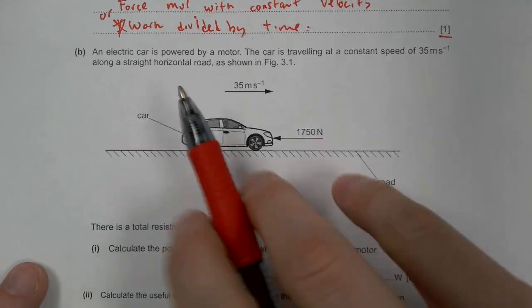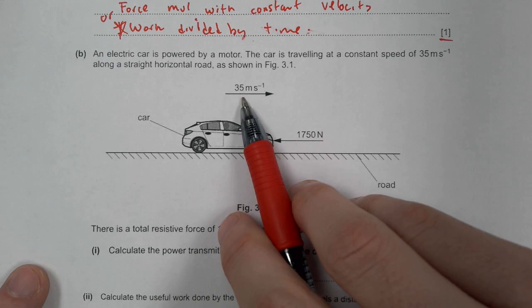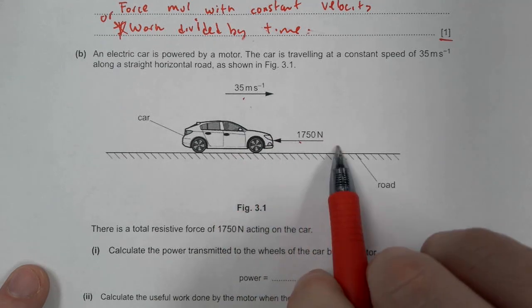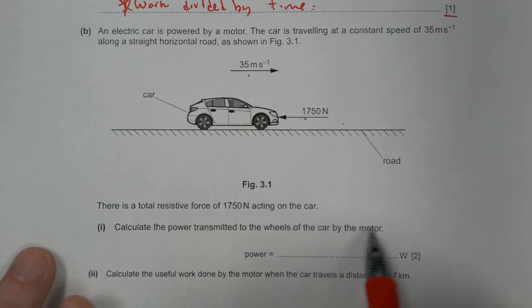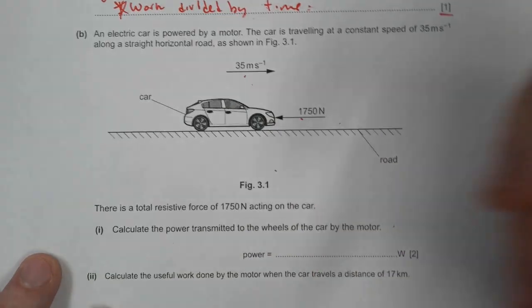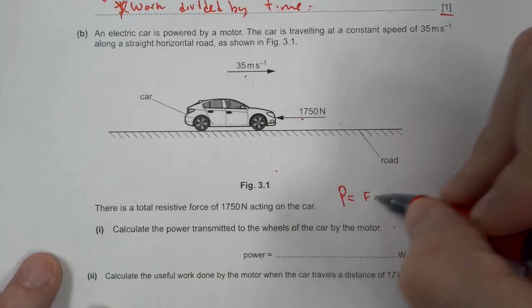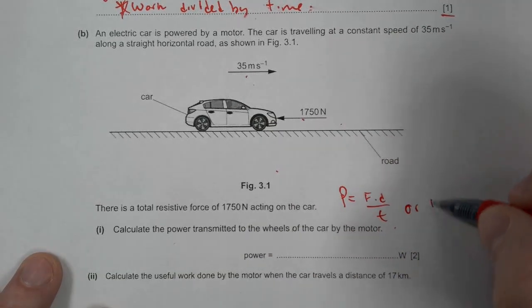Speaking of which, we have an electric car. The electric car is moving 35 meters per second. It has a resistive force of 1750. Calculate the power transmitted by the wheels. Don't overthink it. Power is either force times distance divided by time or force times velocity.